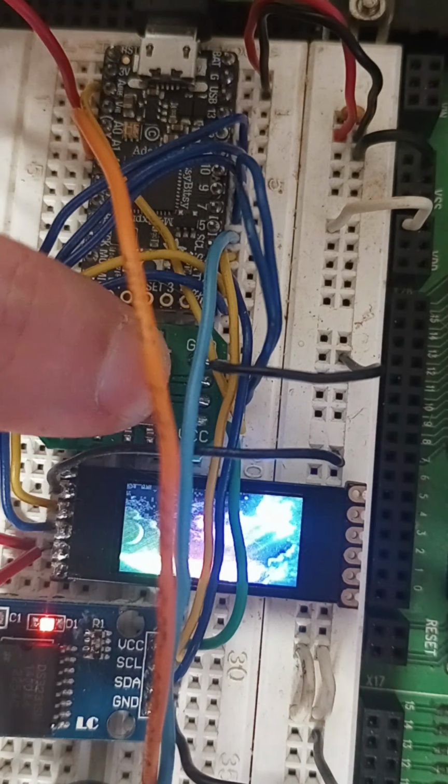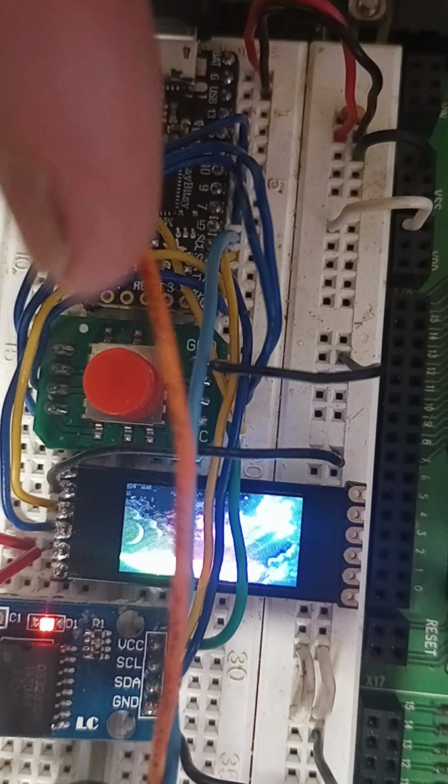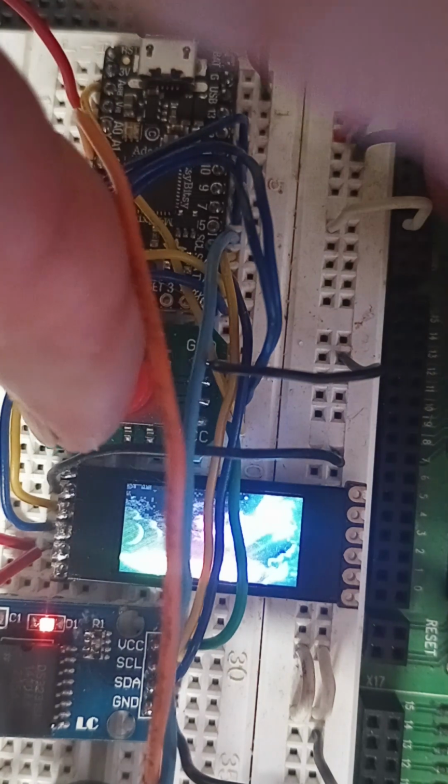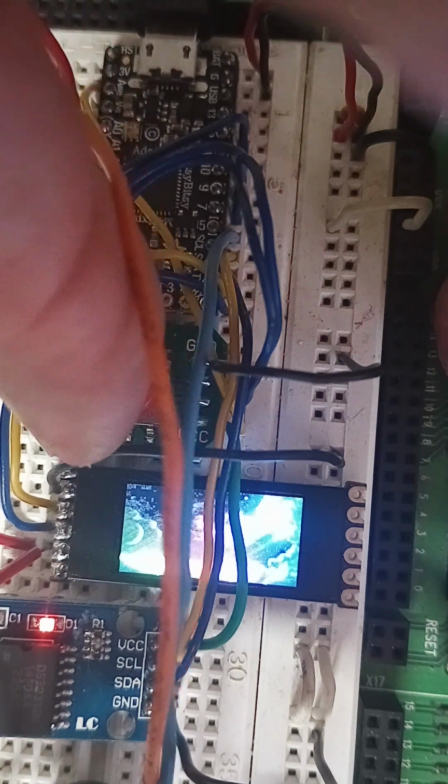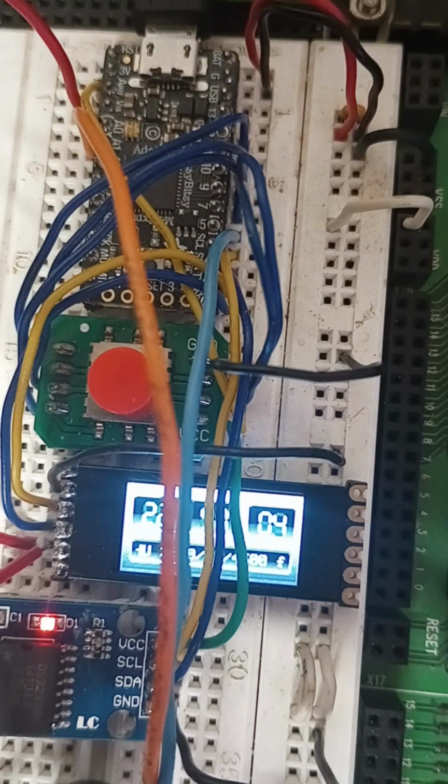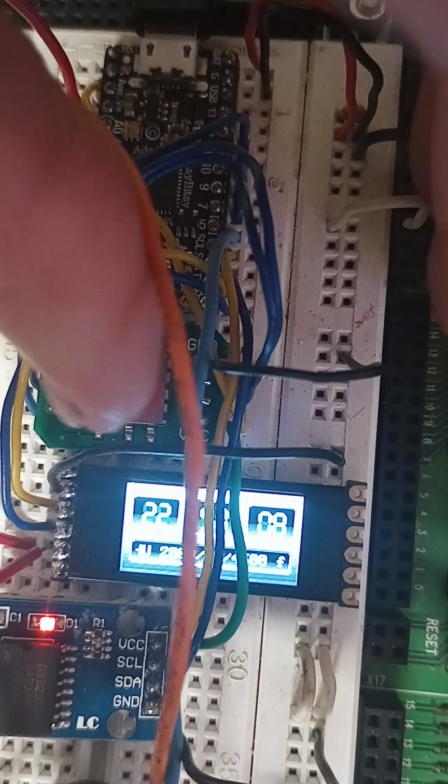Alrighty. This is the TED-96 display. I've got a real-time clock running in there. That's data flowing into that.